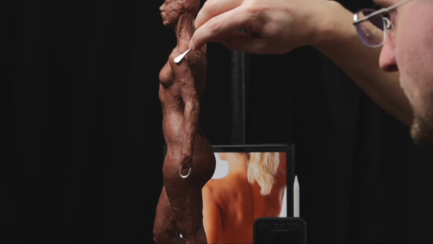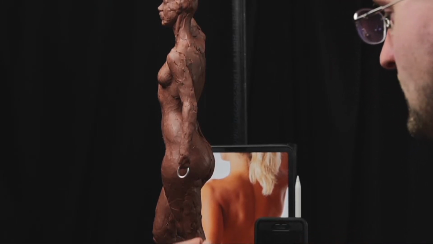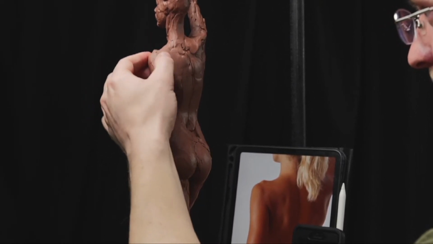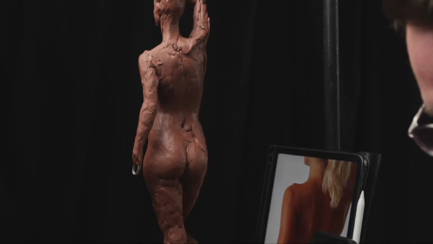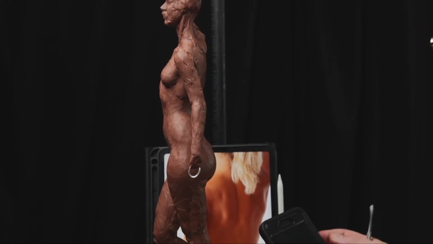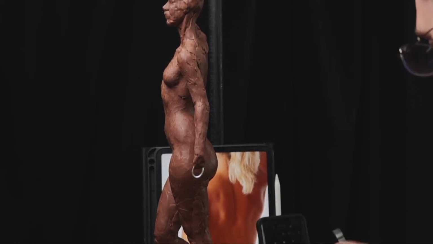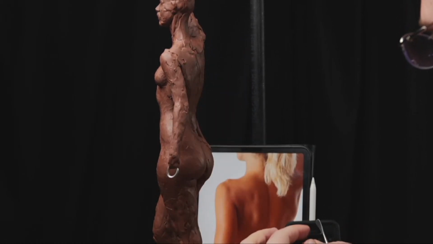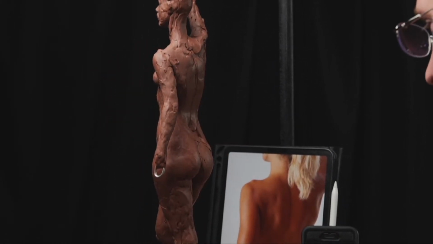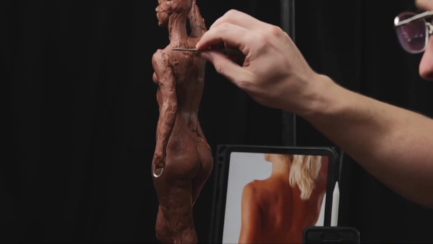So I'm looking at the reference, making sure that I'm studying the reference from a similar angle as the sculpture. And there's some mass as that armpit is squishing that shoulder area. So I'm just trying to lay in that mass in a way that gives an indication.